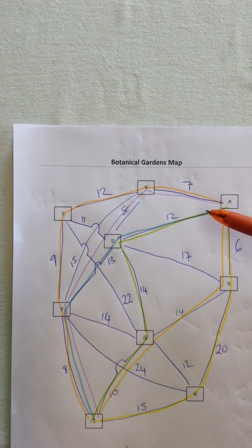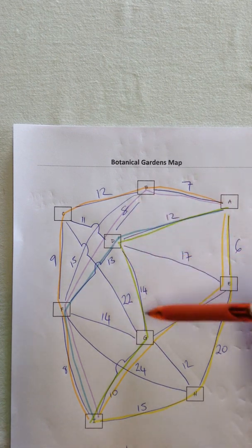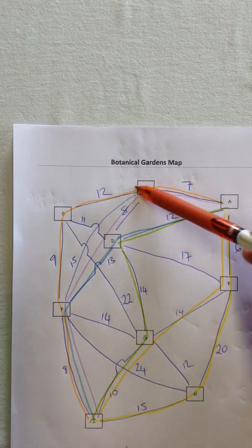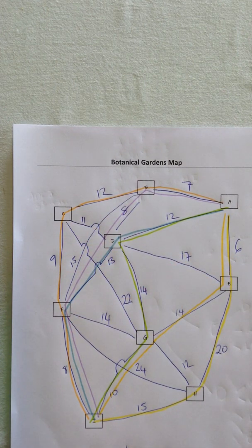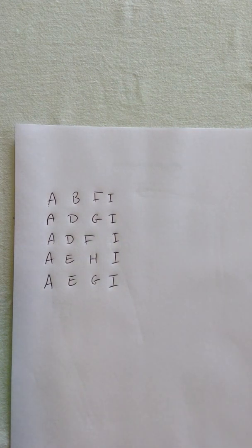It's definitely going to be shorter than going A, B, D, G, F, I, taking a real detour. Always, common sense tells us the less stops we make, the quicker it's going to be.